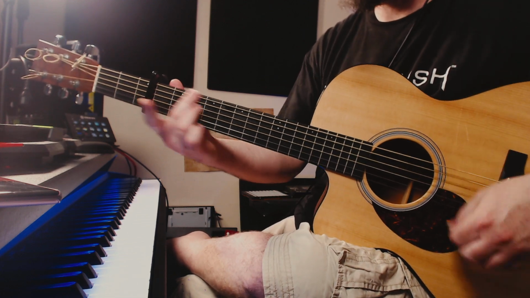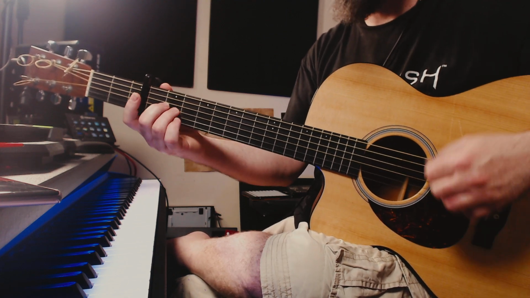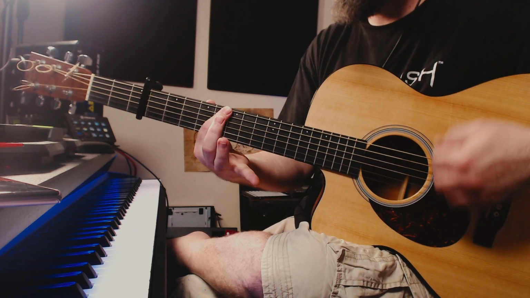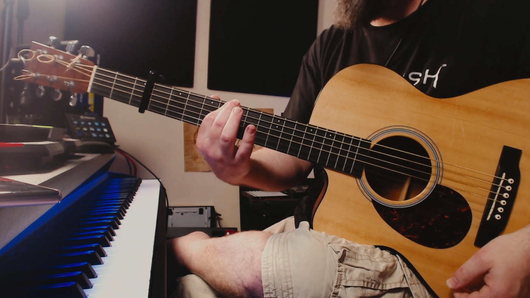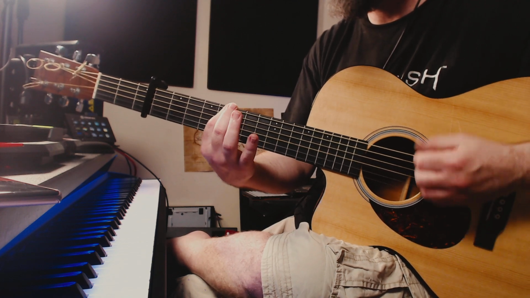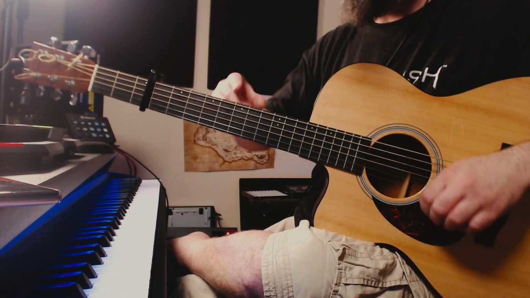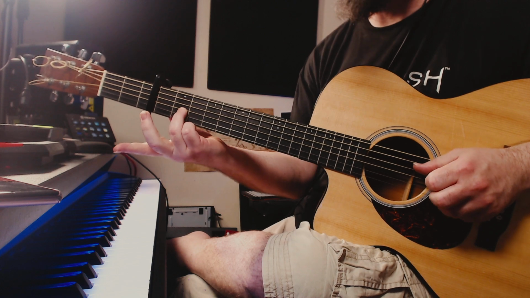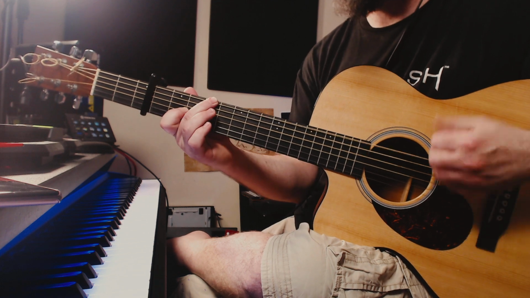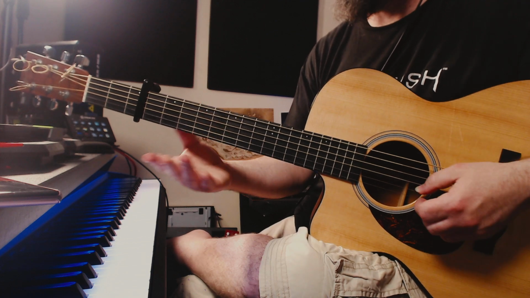The verse would be... sorry, no, it isn't. It goes. Which is more or less sort of pedaling this note here. Not pedaling, but kind of maintaining it. Releasing there. Then we go backwards in time.